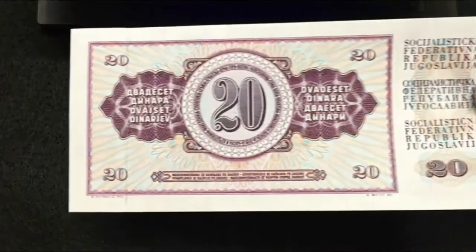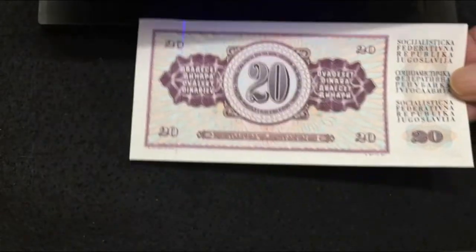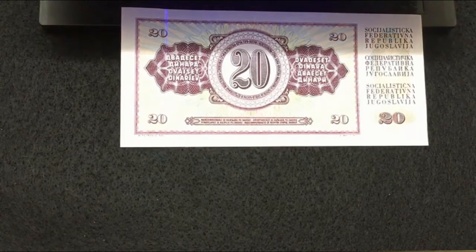Let's check the back side of this bill. This is back side of 20 dinar Yugoslavia, sorry. On the right you can see the golden color is getting reflected here. Number 20 is also getting reflected. There's some pattern that is getting reflected. There's a line, same line is visible on the back side. So this was our last bill in this video.